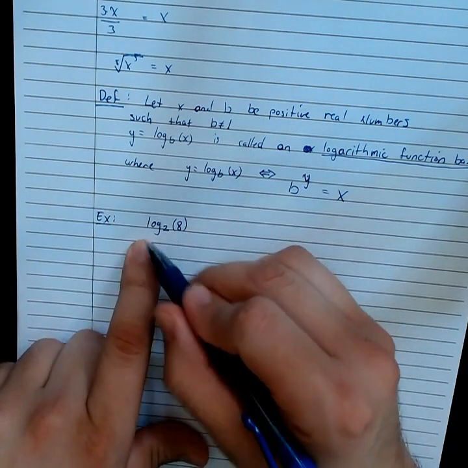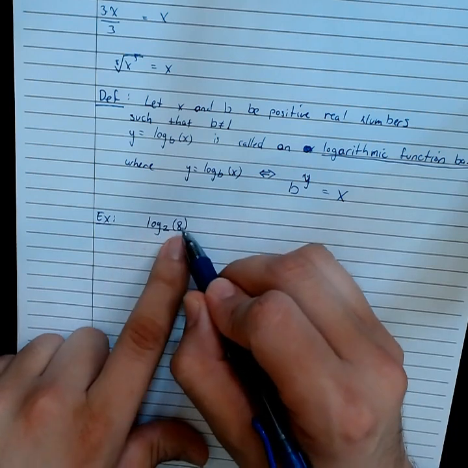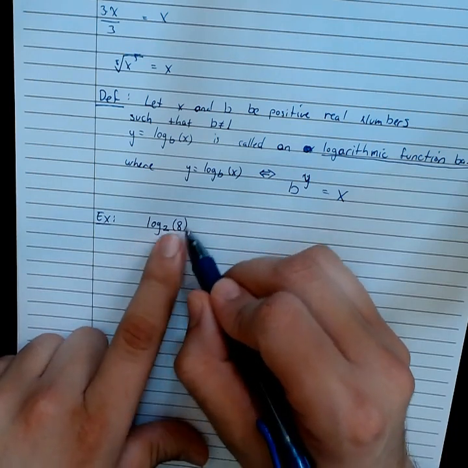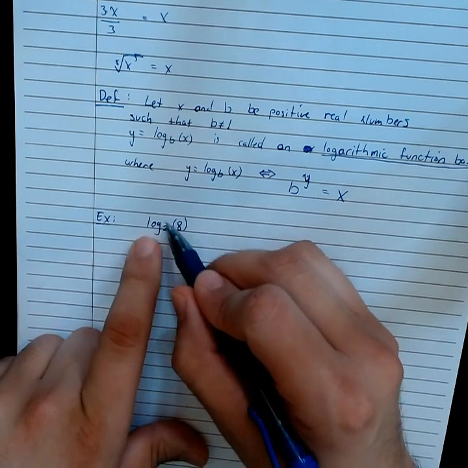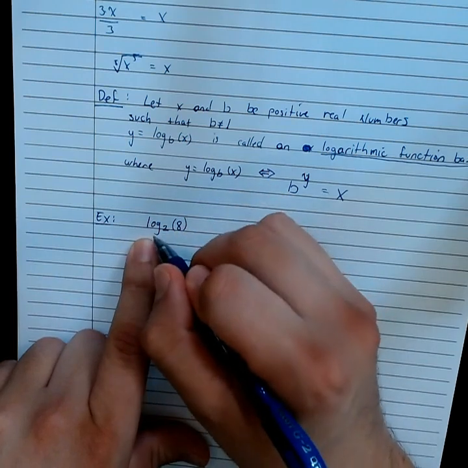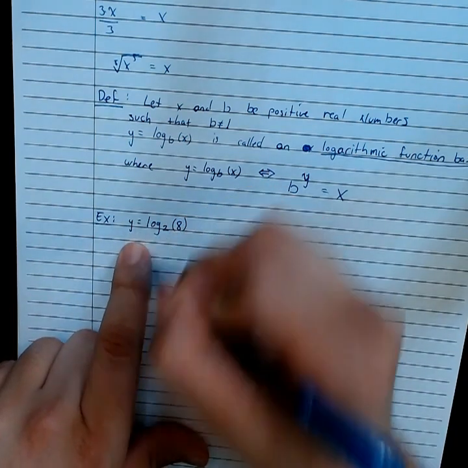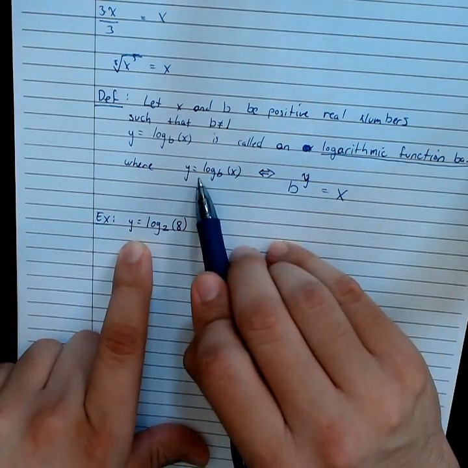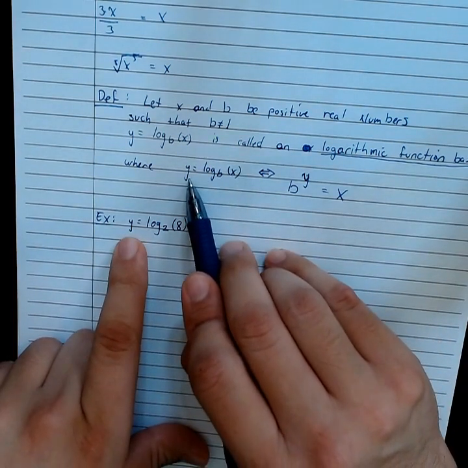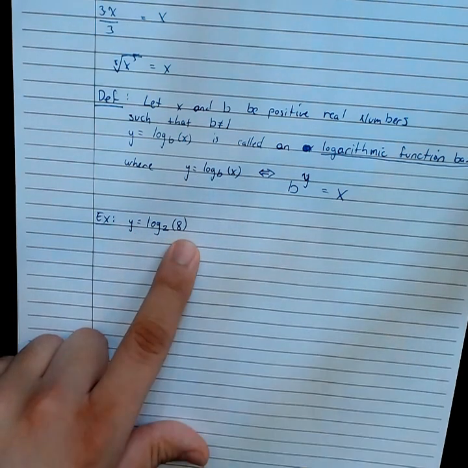All right, so now this is asking you to perform a computation. It's saying take the log base 2 of 8. It's like saying take the square root of 8 or plug 8 into some function. Yeah? So here, whatever this is, it's going to give me an answer. So let me call that answer y, just so that it matches my definition. So here, that y is what I get when I take the log base 2 of the number 8.